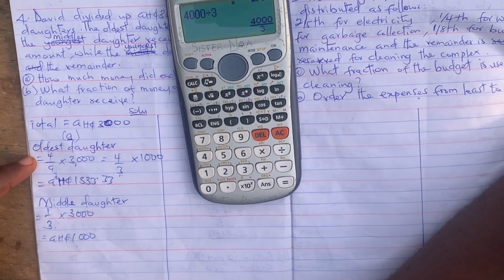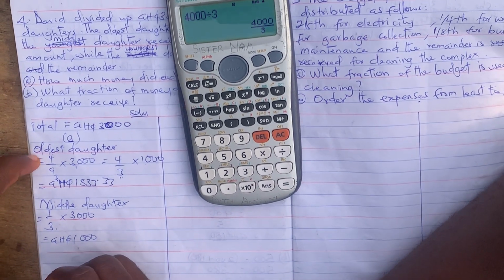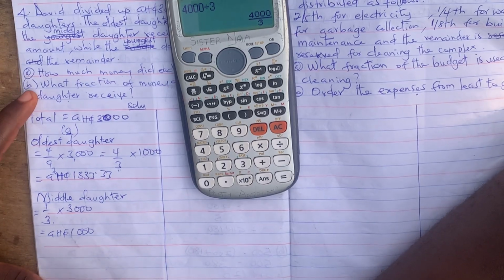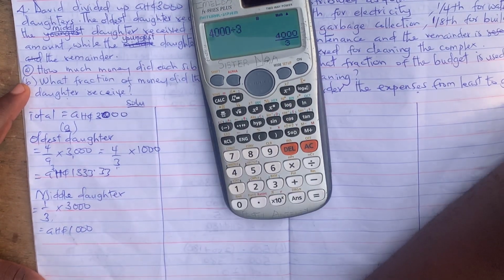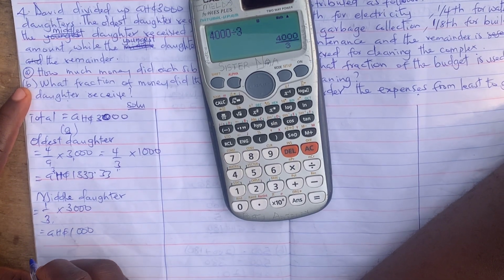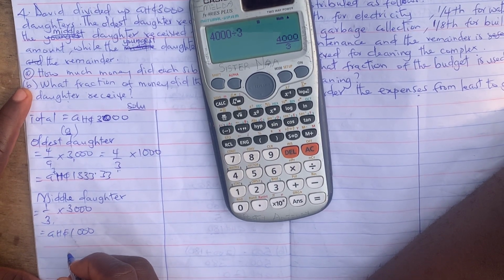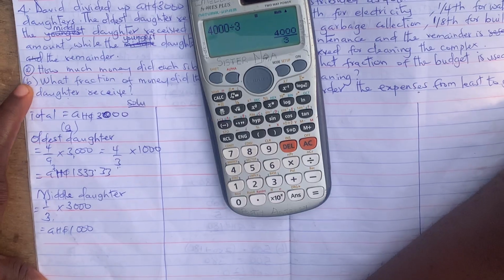Let's check. In all the fractions, you can use the fraction to check the amount that the last daughter got. Let's do it.